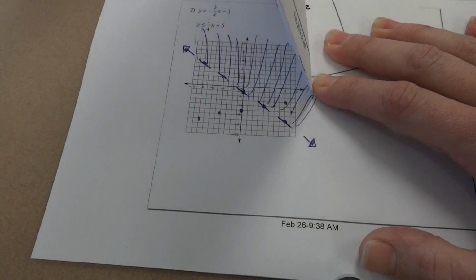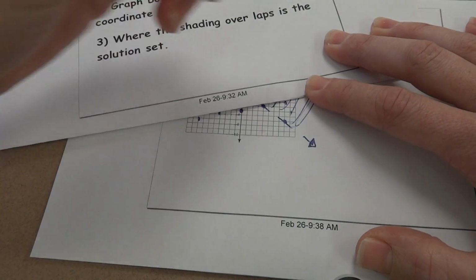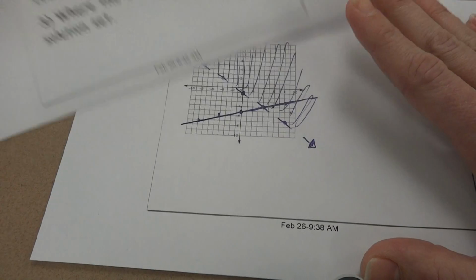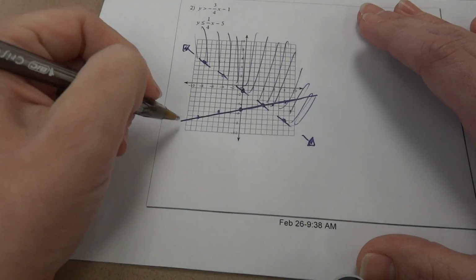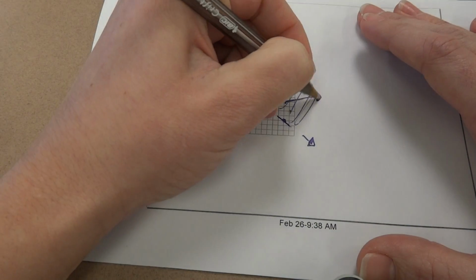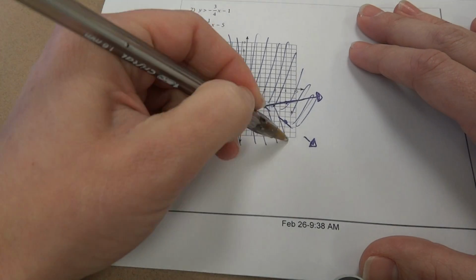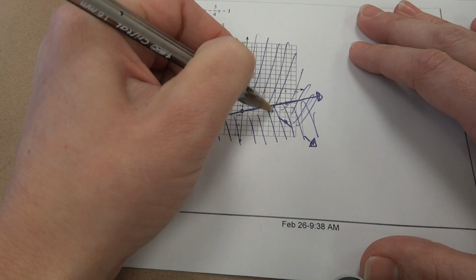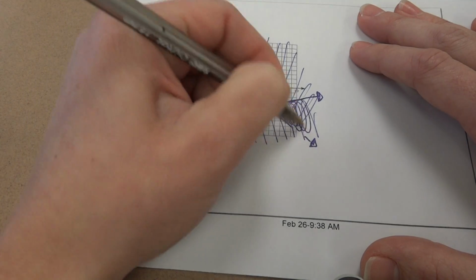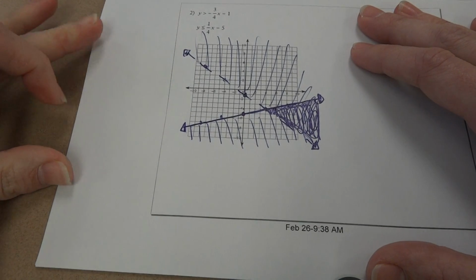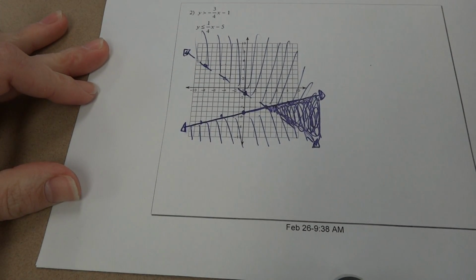Let me check solid or dashed line. Solid line, because we have the equal to sign. And then it's less than, so I shade underneath. And you can see this area right here is where both of the shadings overlap. So those are the points that satisfy this system of inequalities.